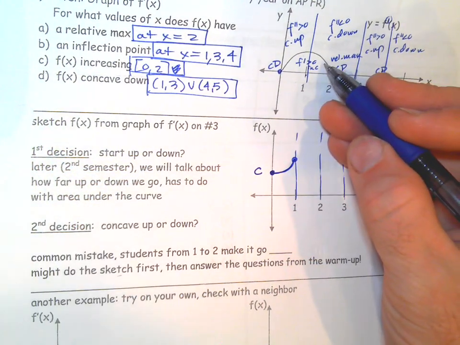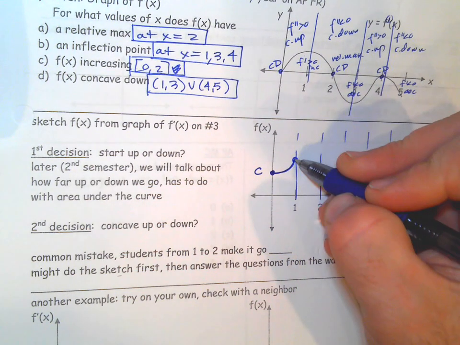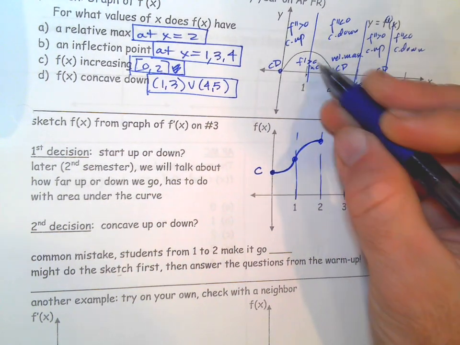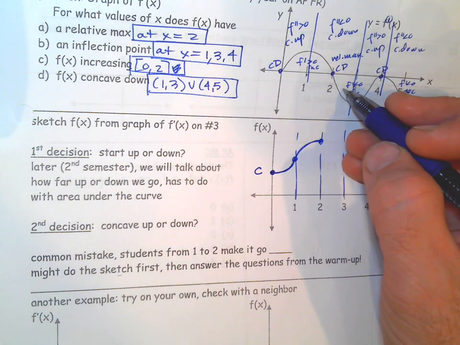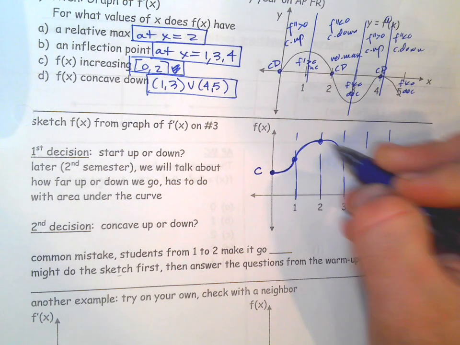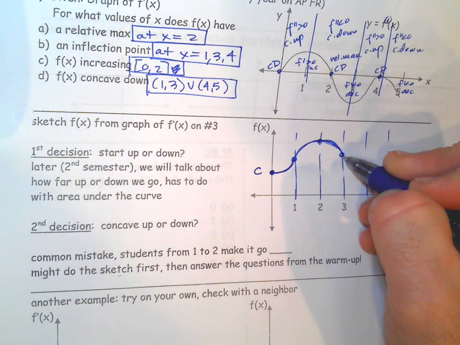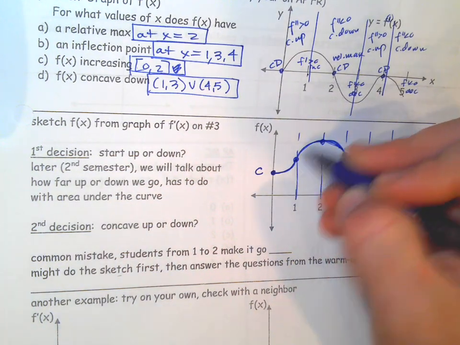Then it's going up still, but it's concave down. Some people think, oh, it's going down. Nope. F prime is still positive. Now it's going down and it's concave down. Okay, it should be a smooth connected graph here.